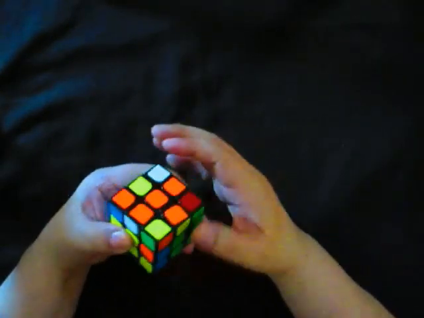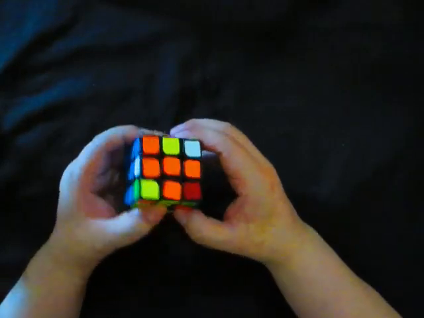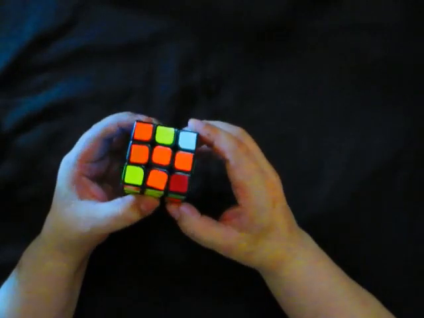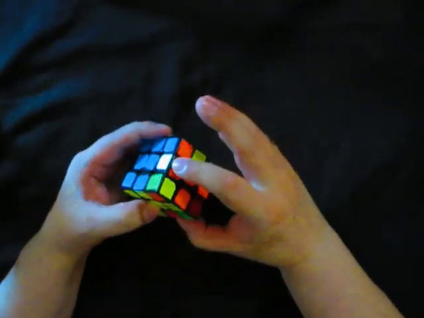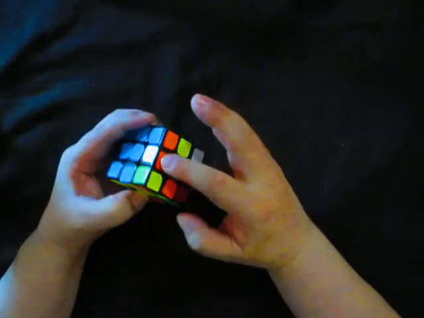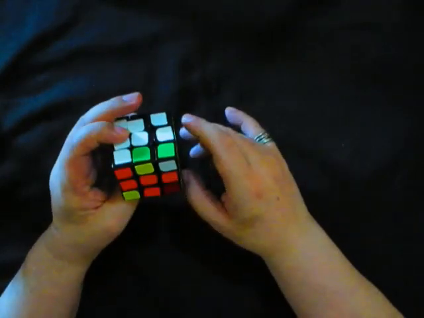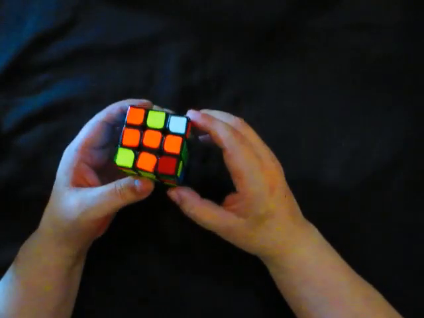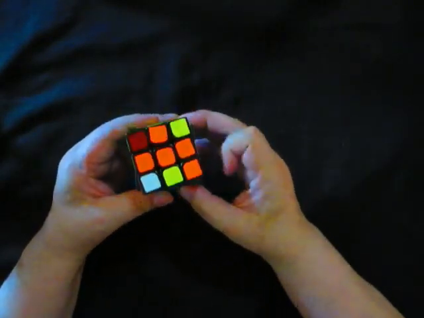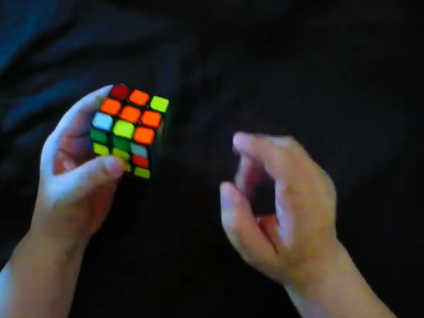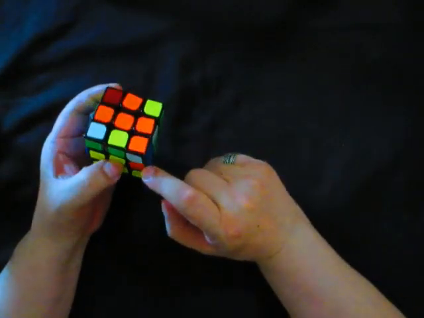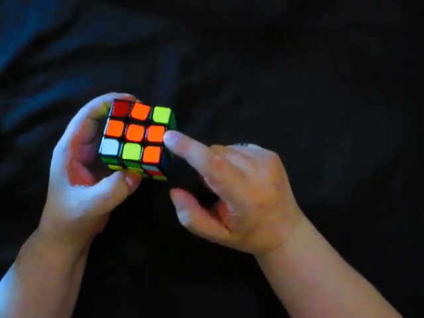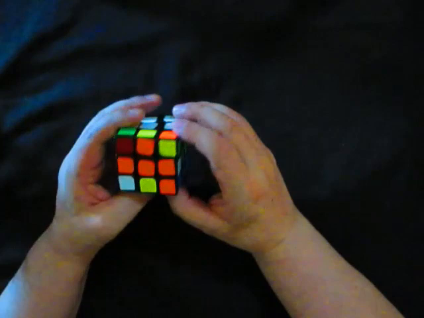Here, here, here. And now this triangle is in a variation where we can solve it. You can see that. If we change out these 2 pieces, we've captured this piece, and then we can put this piece in its correct spot right here. You see that? Do the same thing.